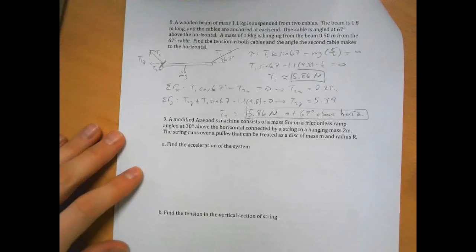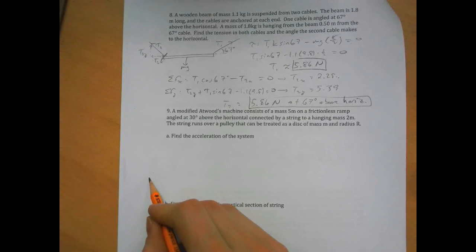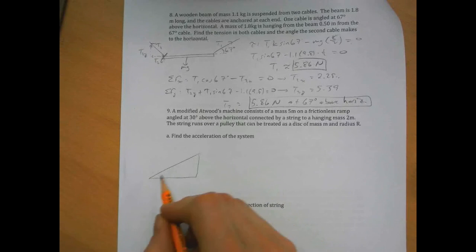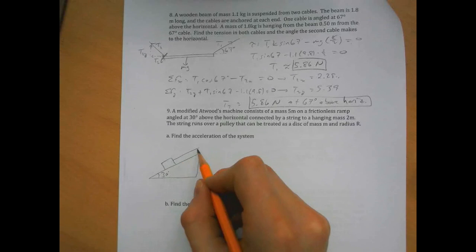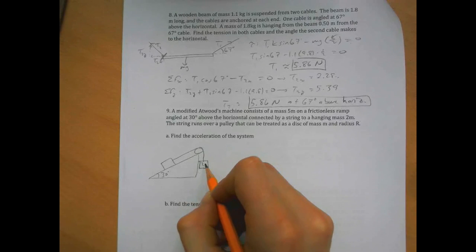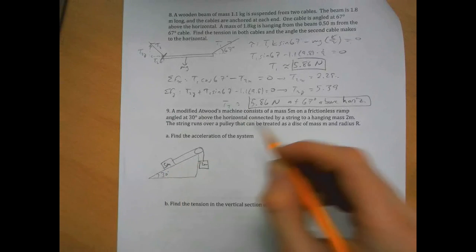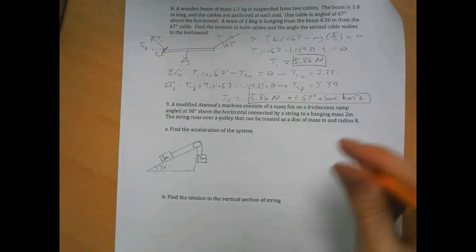All right. I wanted to give you this one. It's a modified Atwood's machine. We got a mass 5m on a frictionless ramp. It's angled at 30 degrees above the horizontal. So sometimes modified Atwood's machines can have masses resting on ramps. And it's connected by a string. Hanging mass 2m, 5m. Just a reminder that torque doesn't always equal 0. Good practice. Multi-mass systems come out on the AP exam pretty often.